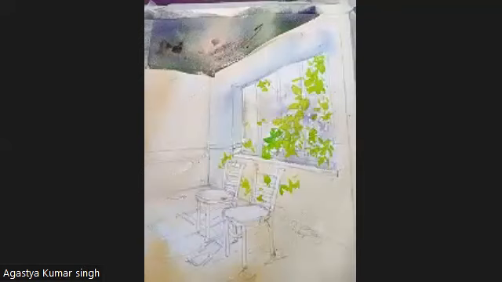If you have to wait for a minute, then make sure that it's not getting in touch with the upper portion when you do the wall portion.